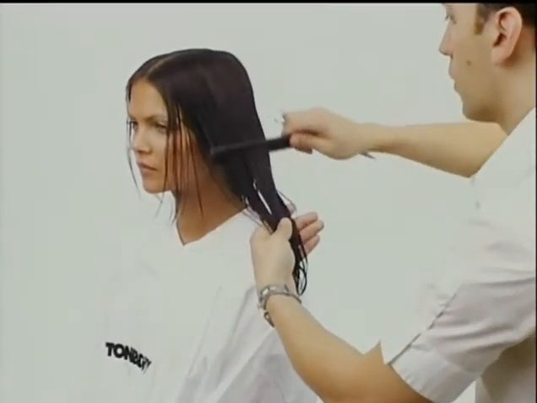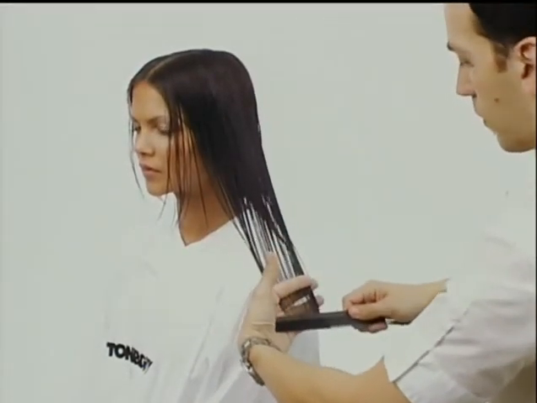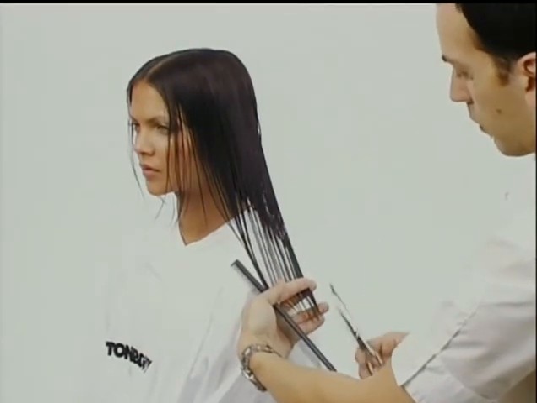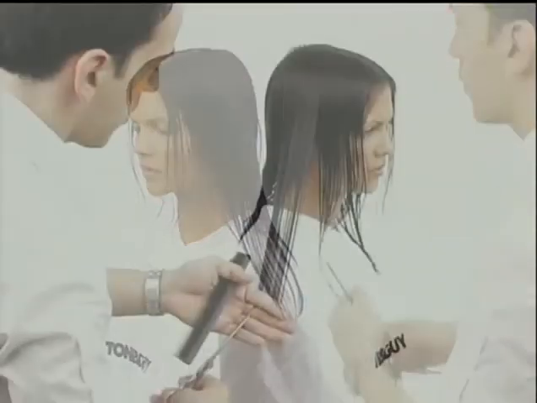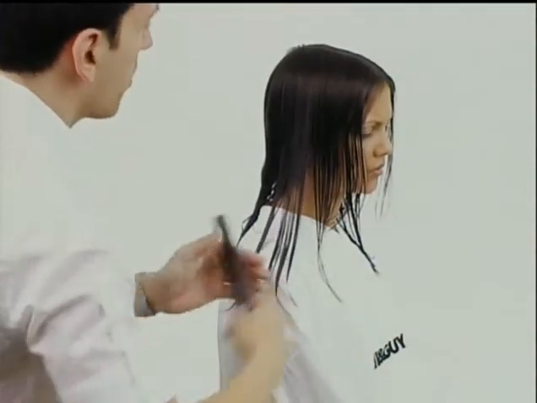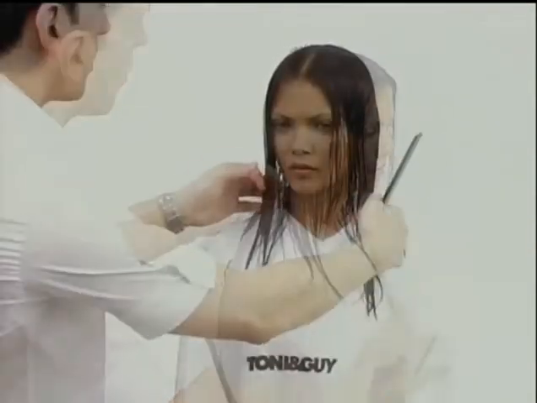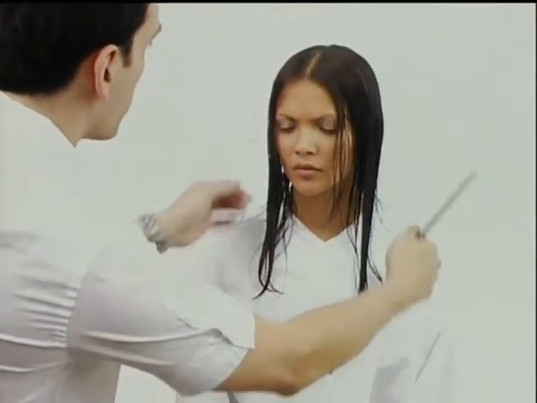Hair in front of the ear is now combed to natural fall, and, still holding the hair at 1 finger's depth, the line is checked with point cutting, rounding any excess lengths. The balance is checked from the front before continuing.